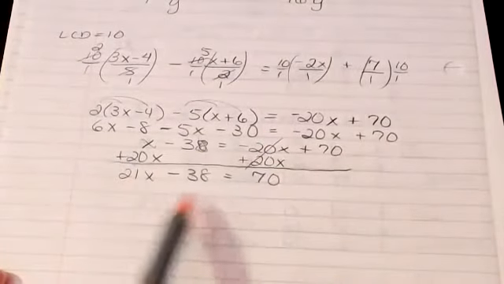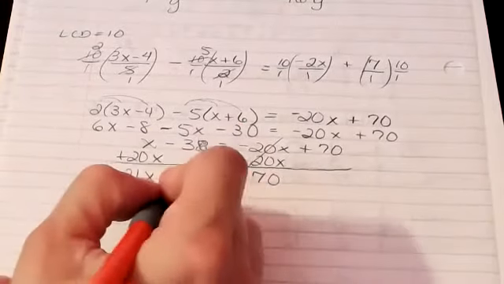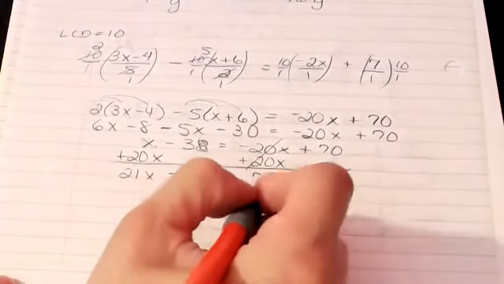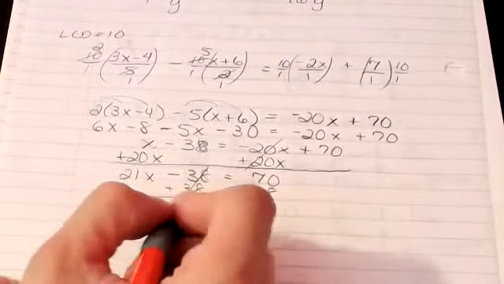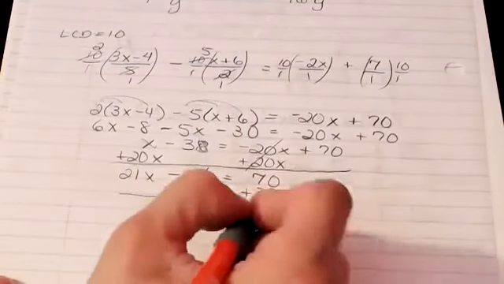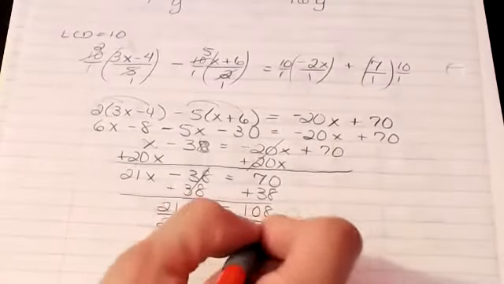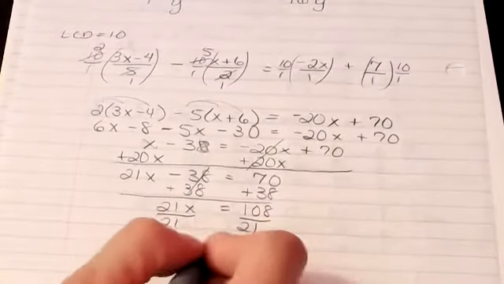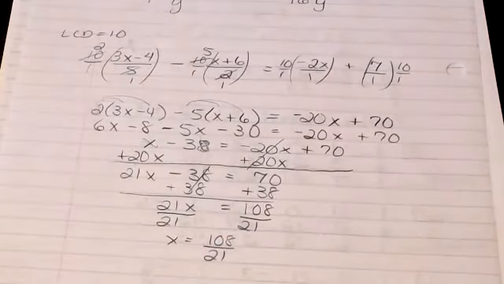Notice I moved a term from the right to the left. Chances are I have to move a term from the left to the right. And in this case, we do. I'm going to add the 38 to both sides so that I can isolate my term with the x. So I have 21x is equal to 108. Last step, I'm going to divide both sides by 21. Now, we do not want to turn this fraction into a decimal. Instead, we actually simply just want to reduce this fraction.